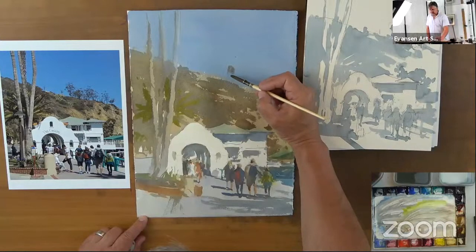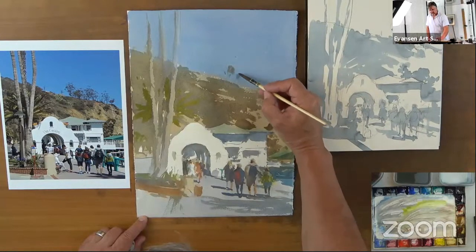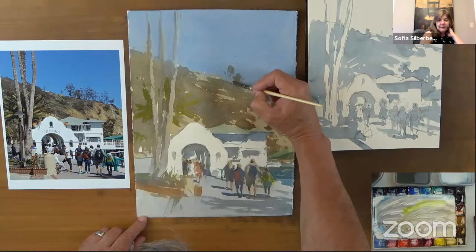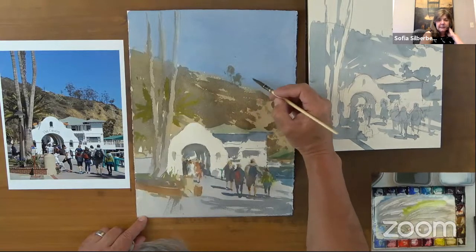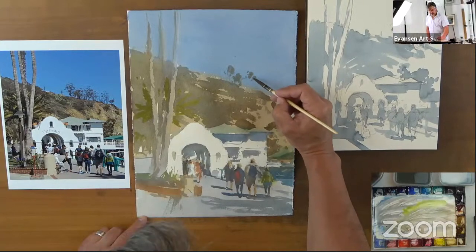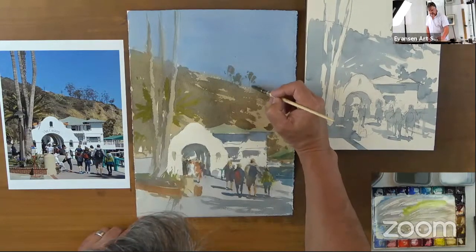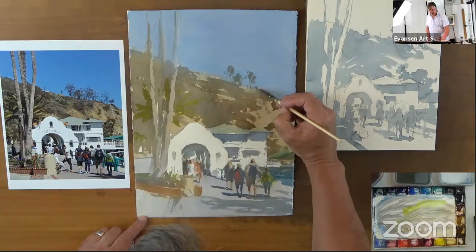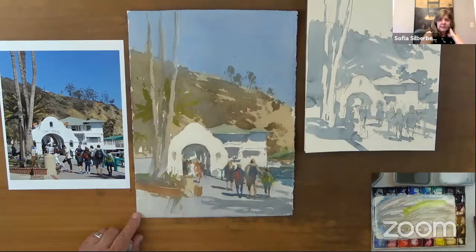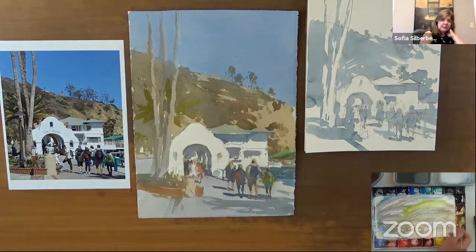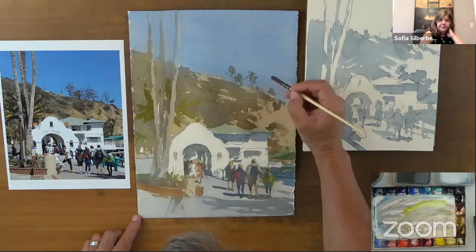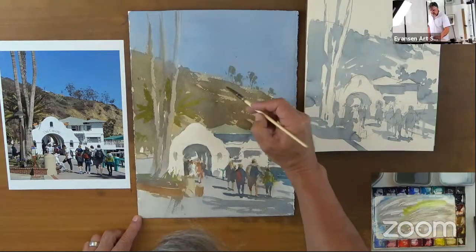Just going to dry brush these a little bit here. I don't want them to be too dark and detailed. They're the furthest thing away on the painting, so I'm just going to want to suggest them a little bit. Keep things nice and simple.